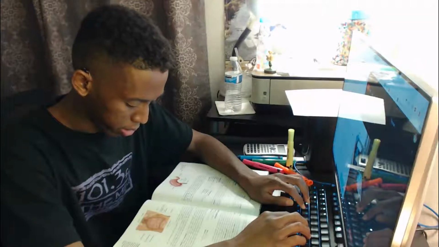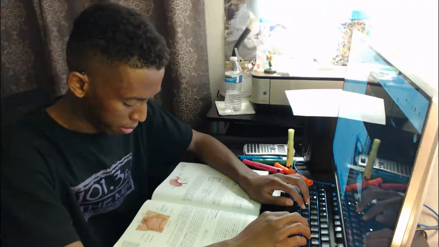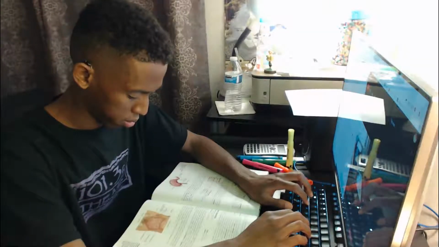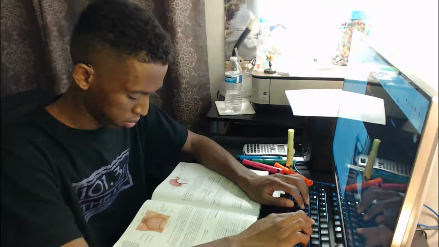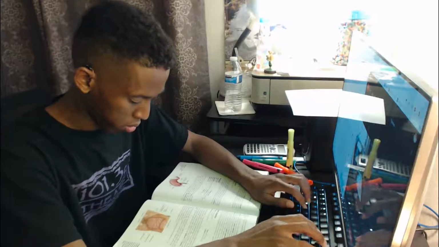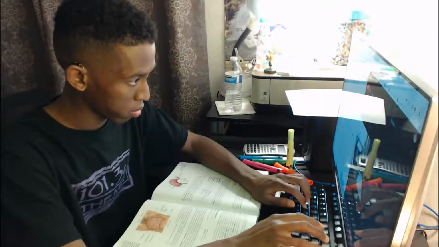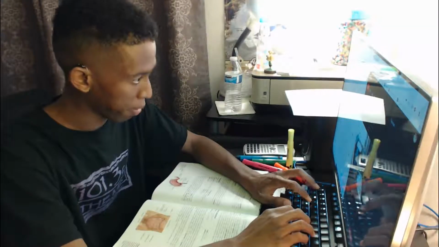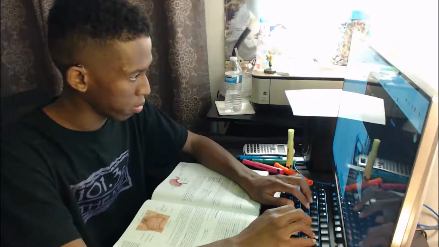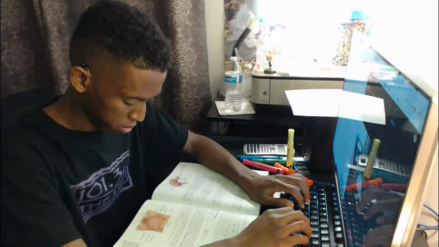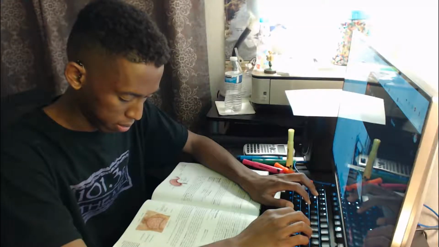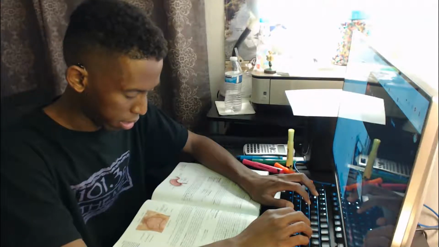The jejunum, or middle portion, extends from the duodenum to the ileum and is about 8 feet long.